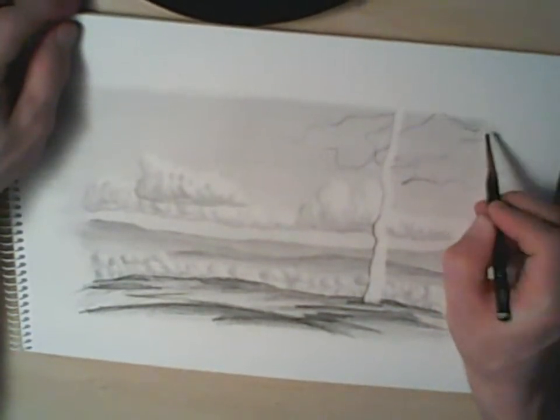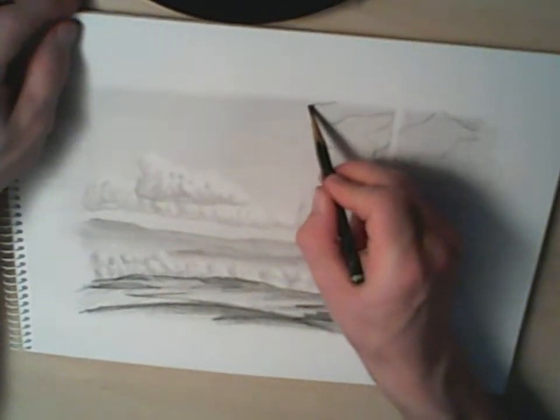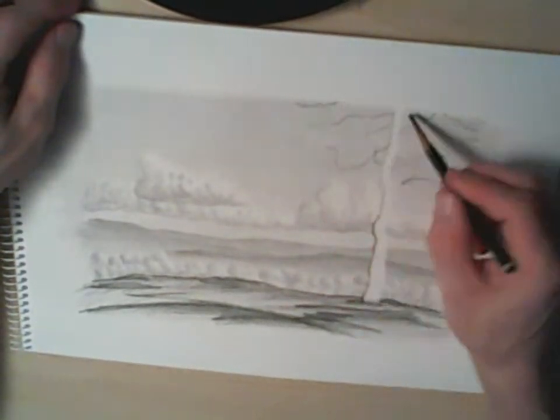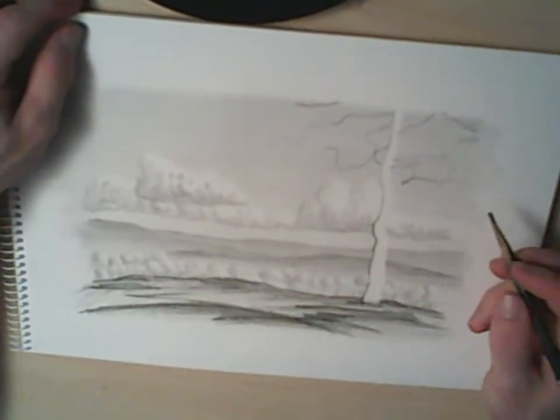Maybe one comes down from up there and another one from up here out of the frame.